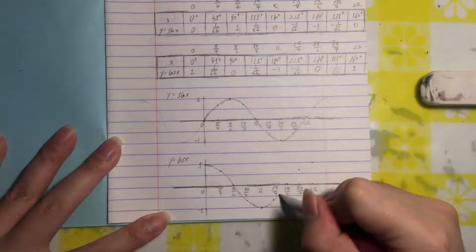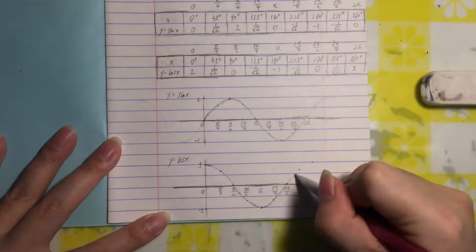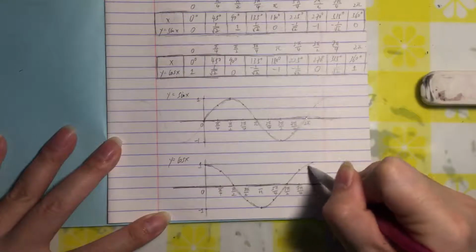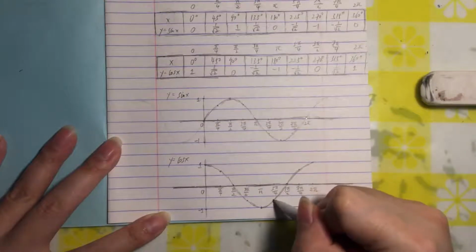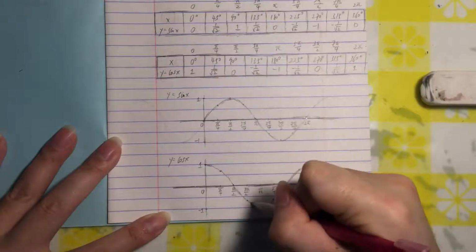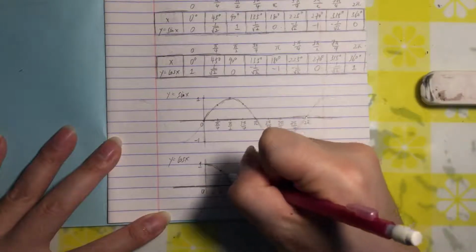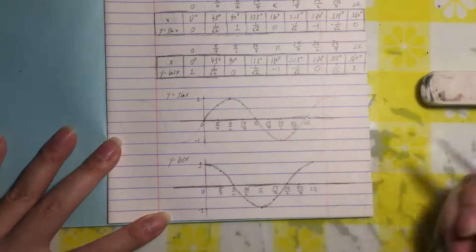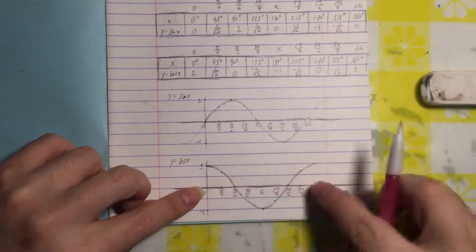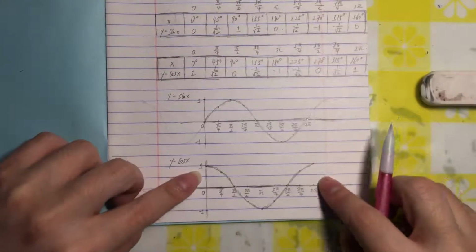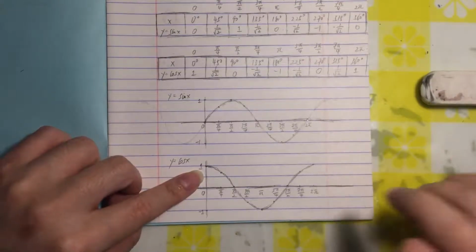Connect these points using a smooth curve. That's the first period of cosine. Let's call the first period from 0 to 2 pi the first period of the cosine function. If we plot more points, we can see that the graph eventually repeats itself after 2 pi.